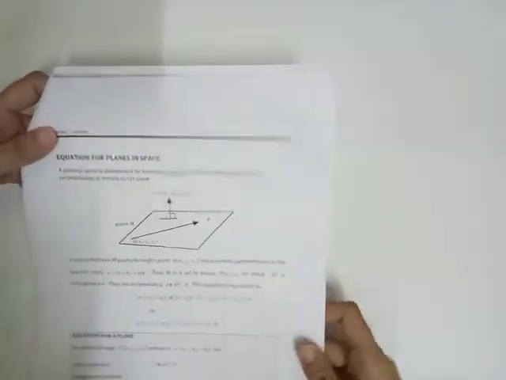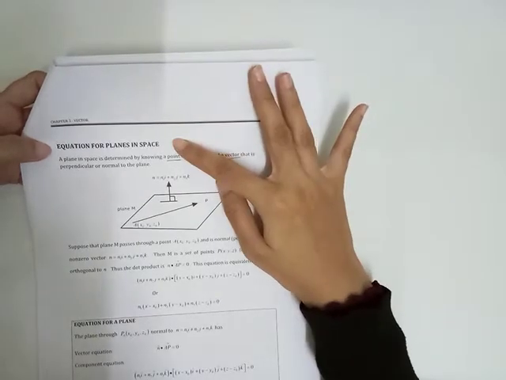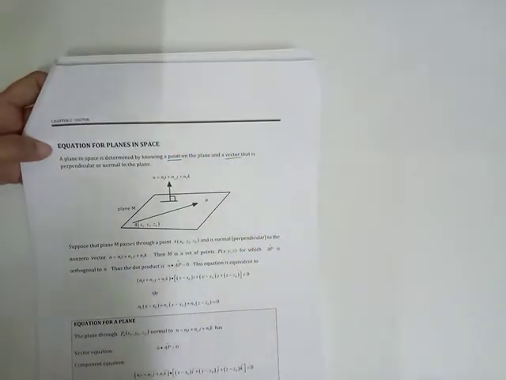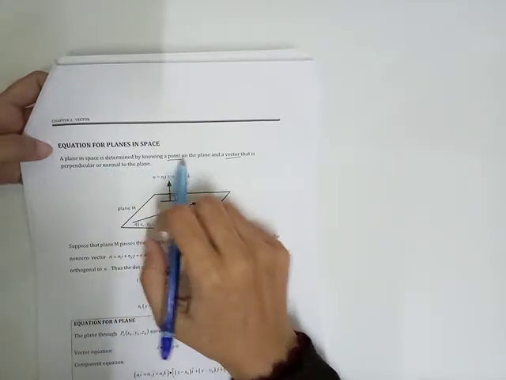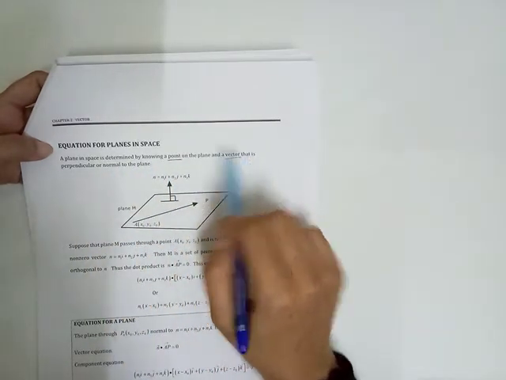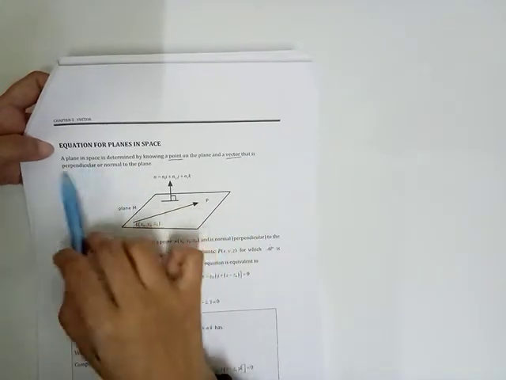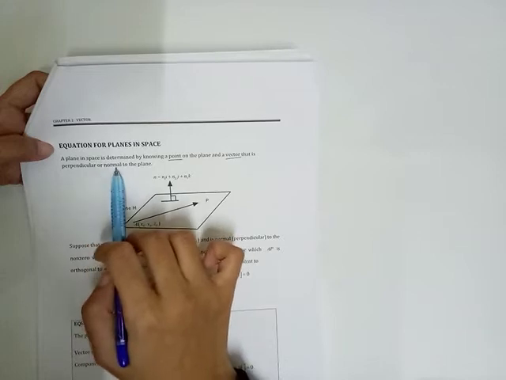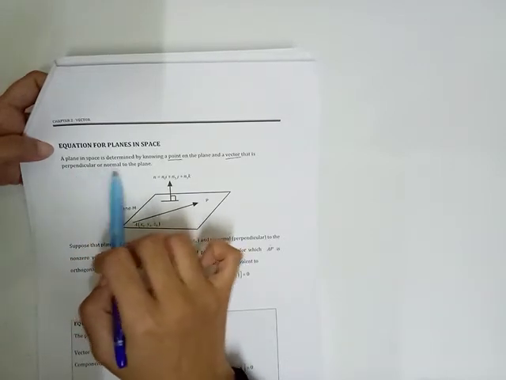Alright, let's look at the last topic of vectors, which is equation for planes in space. A plane in space is determined by knowing a point on the plane and a vector that is perpendicular or normal to the plane. Perpendicular has the same meaning as normal.